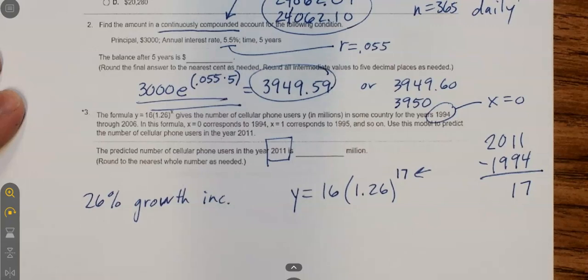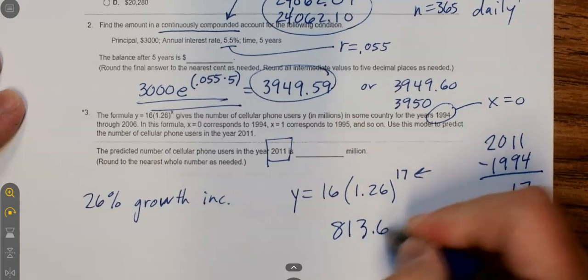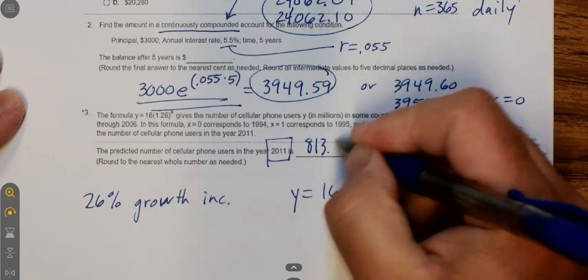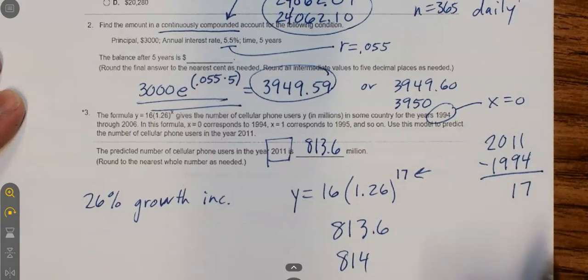And Watson, tell me what you end up with. 813.6. That is true. Or if you rounded that to 814 but showed your work, no problems. Any questions on that?